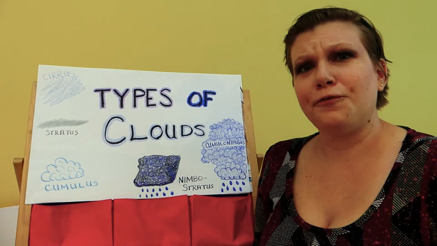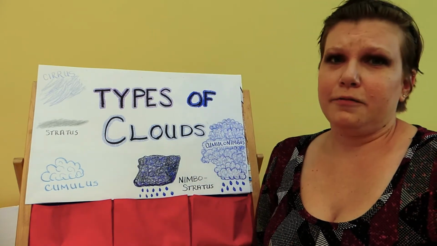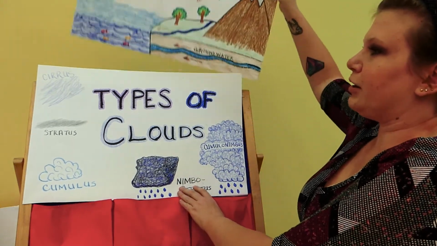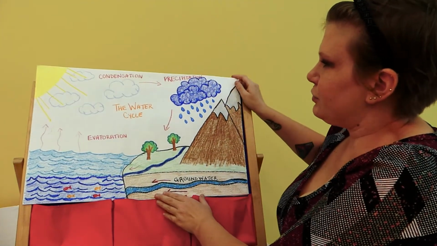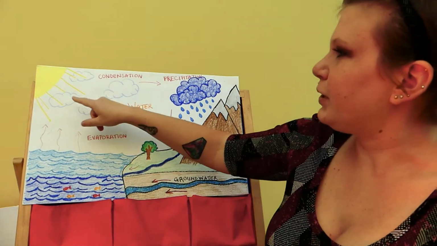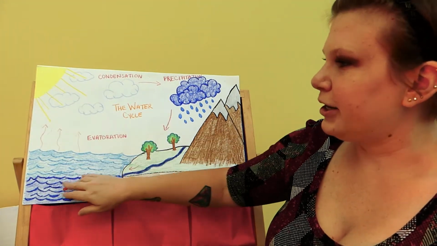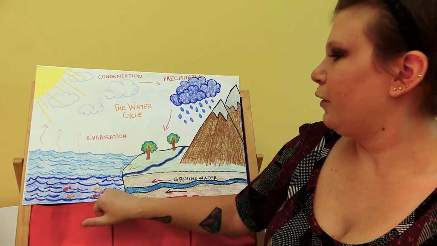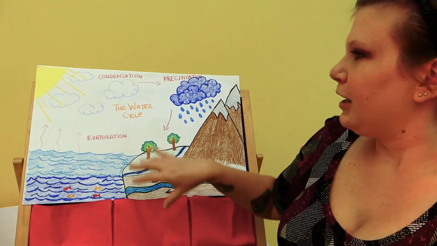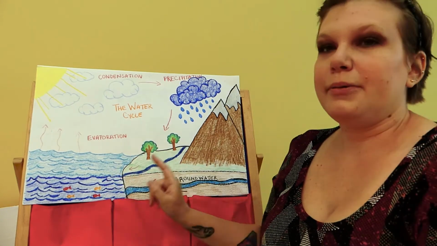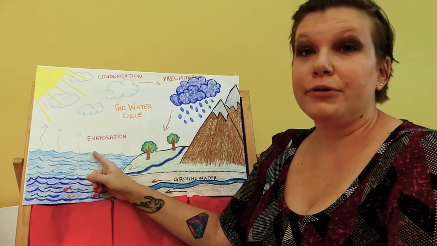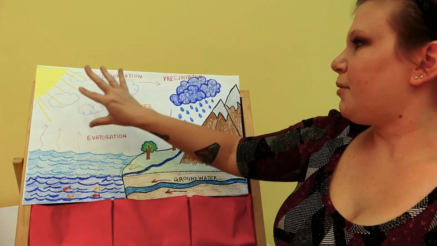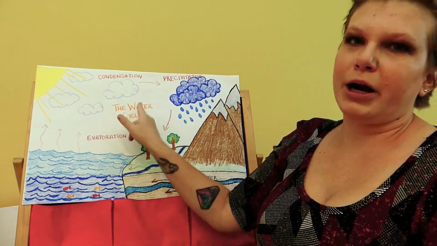But why do clouds form? What are they made of? Why are there clouds in the sky? It's all part of the water cycle. To start with, you have the sun shining down on water. It could be a lake, a river, an ocean, with all the fish in it. The more the sun heats up the water, it causes evaporation. So the little water vapors go up into the sky and they form our clouds.